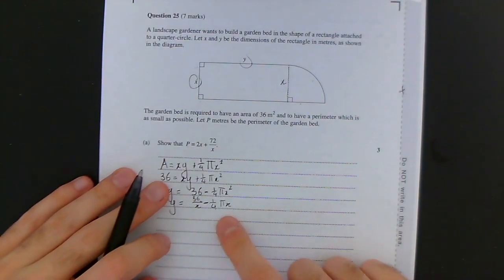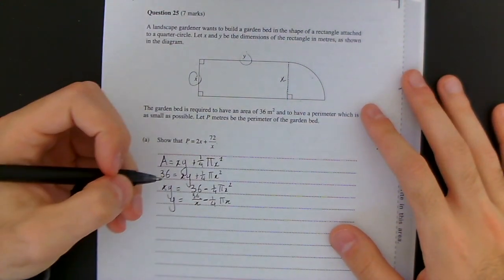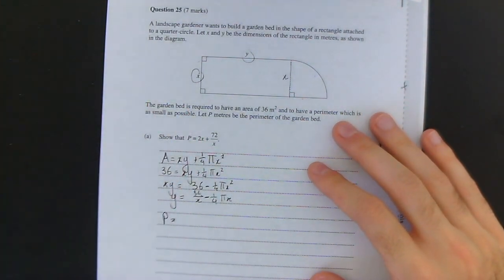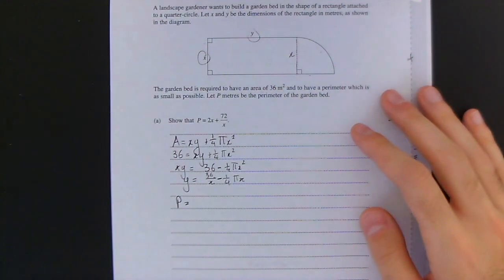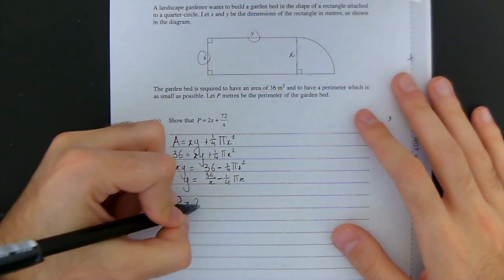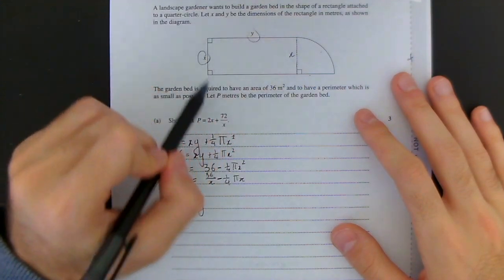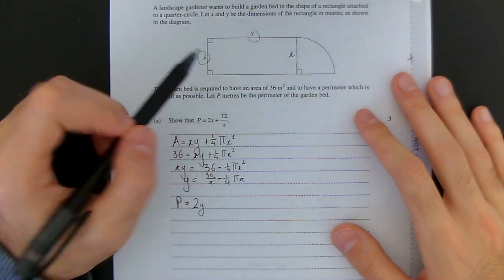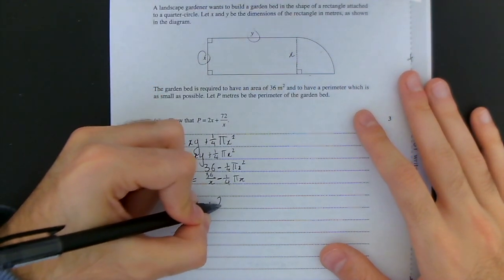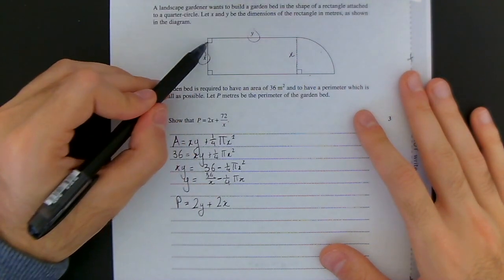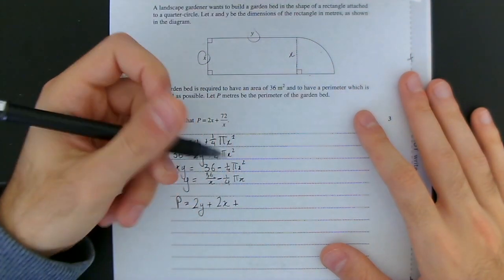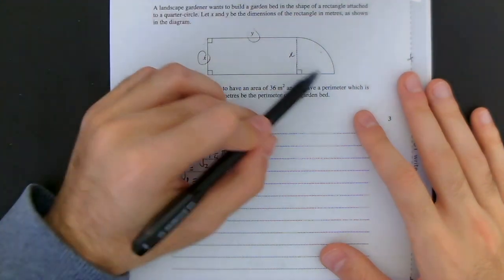So that means we got our expression for y, and now we need to actually find the perimeter. So if we just have a general expression for the perimeter, capital P, that's going to be equal to 2y because of the rectangle, plus 2x, because we've got an x here and an x here, right?